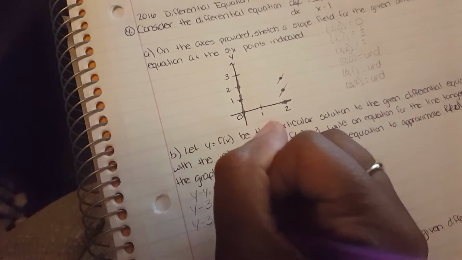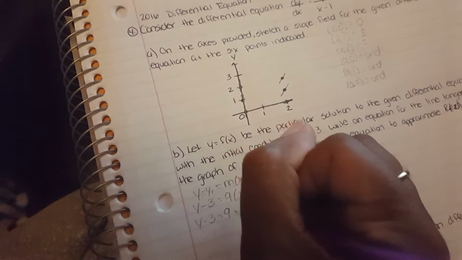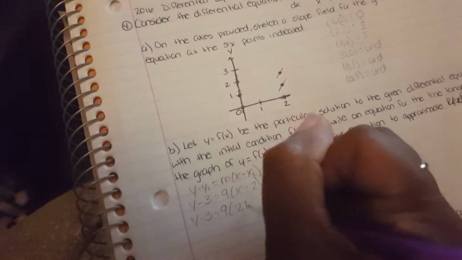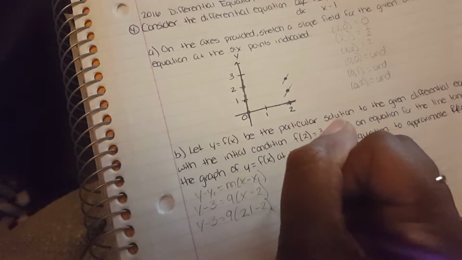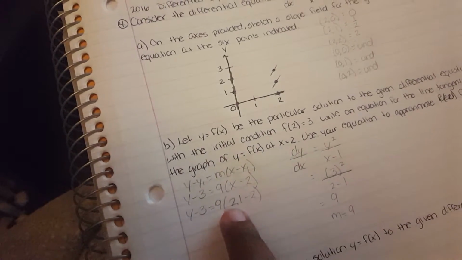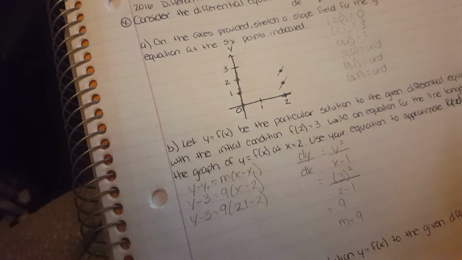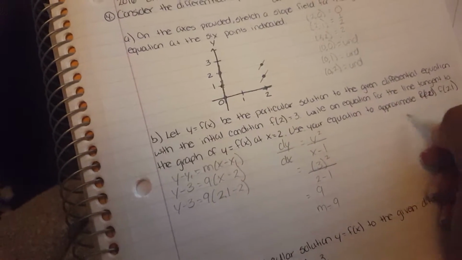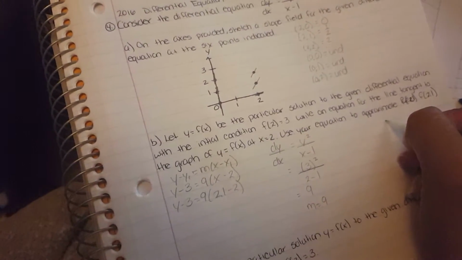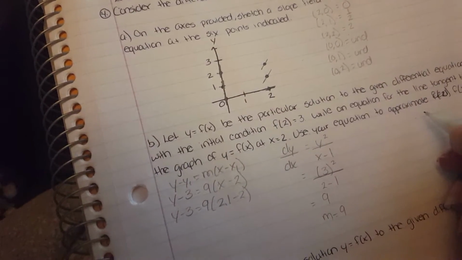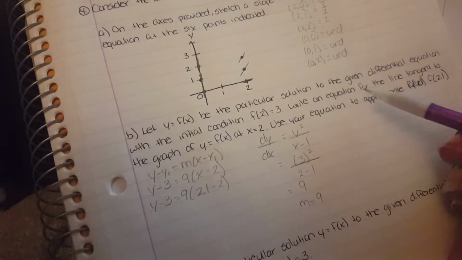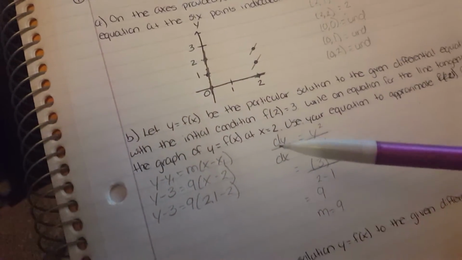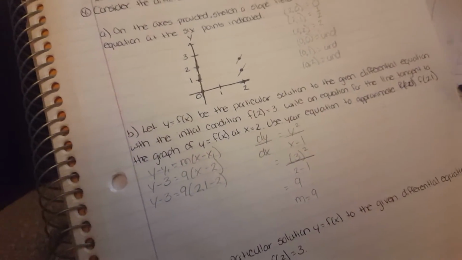So y minus 3 equals 9 times 2.1 minus 2. The reason why we put in 2.1 for x is we're trying to approximate f of 2.1.